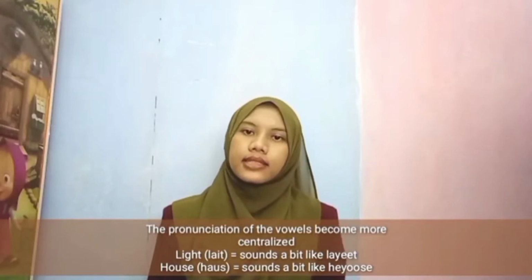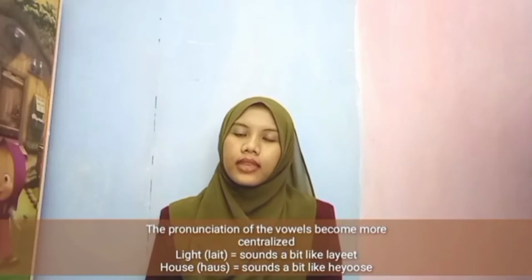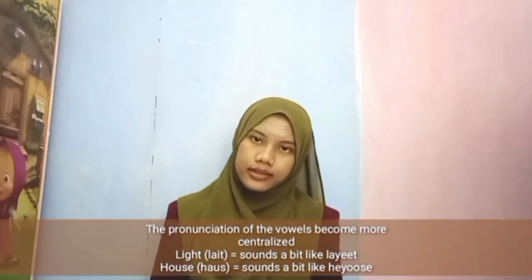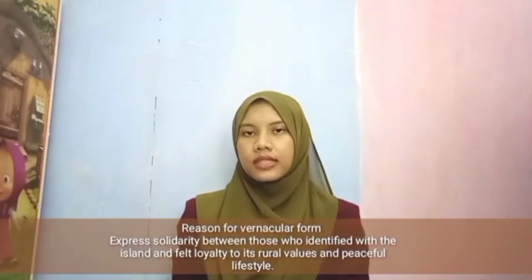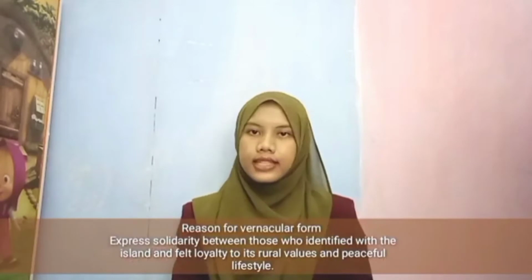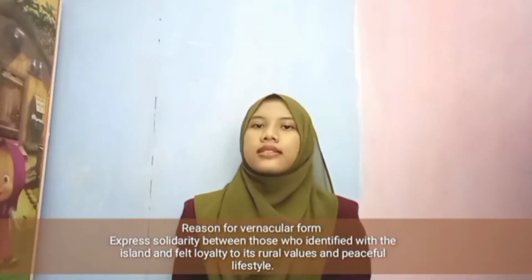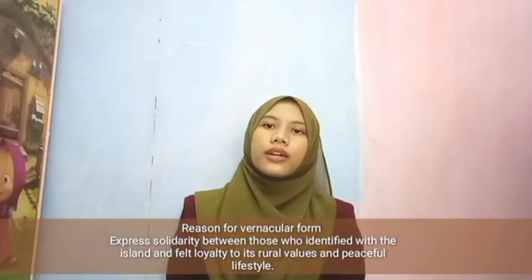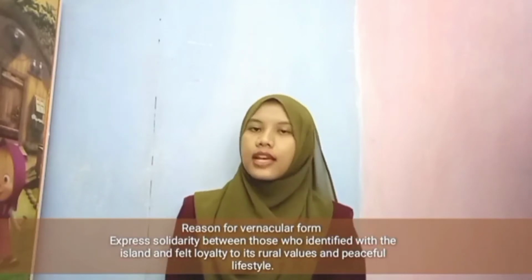Light sounds a bit like light, and house sounds a bit like house. Next is the reason for vernacular forms: to express solidarity between those who identified with the island and felt loyalty to its rural values and peaceful lifestyle.